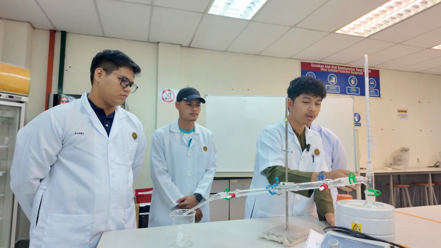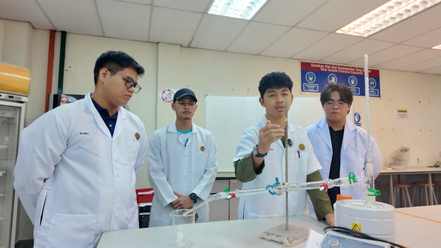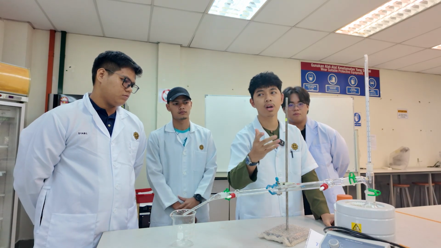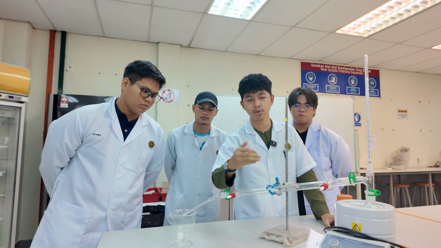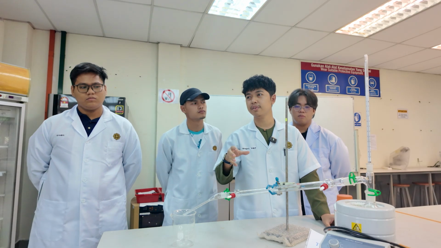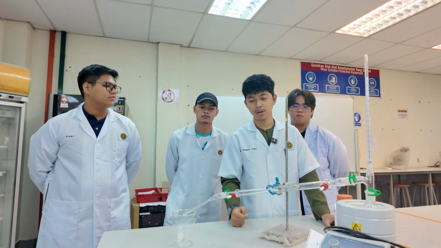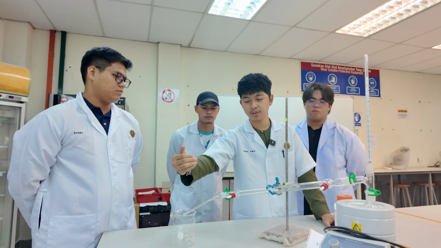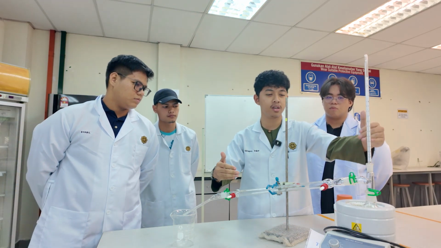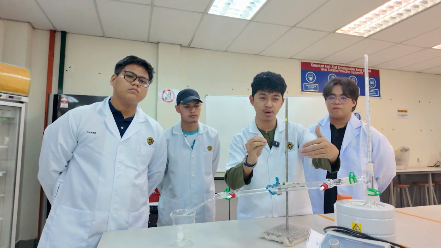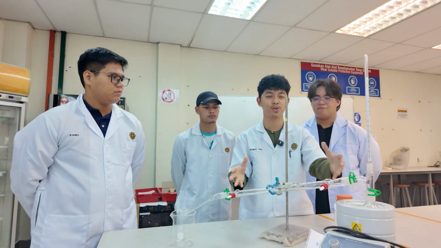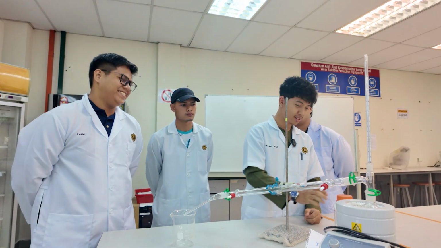When we heat it, we need to let the water flow, and the water will flow from the bottom to the top, because we need to achieve efficient cooling. How do we achieve the efficient cooling? When the water flows, the gas will come from here. So let's say the coolest water meets the hottest vapor. So, boom, cool.